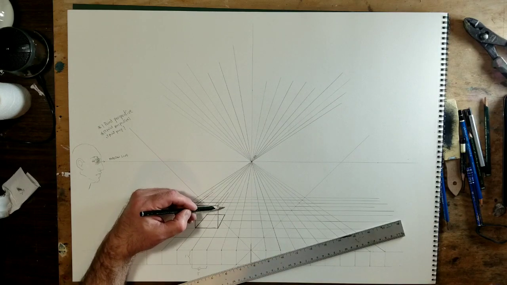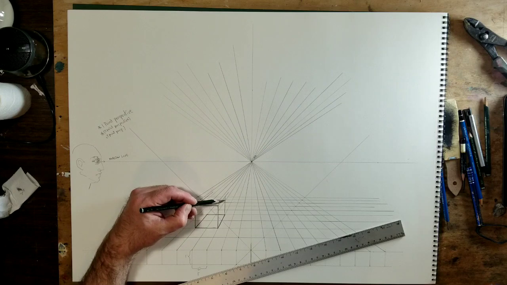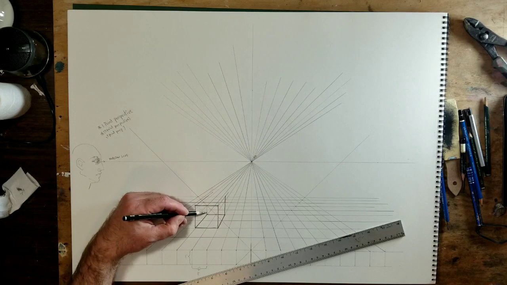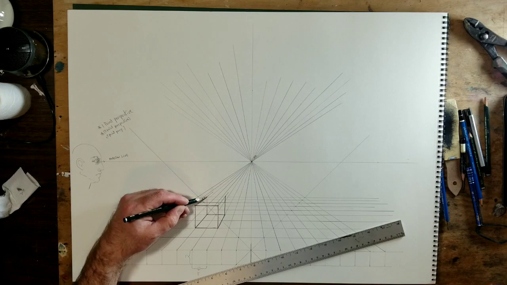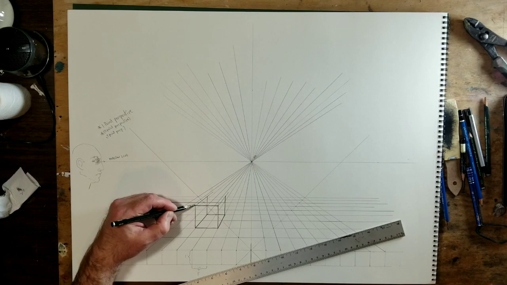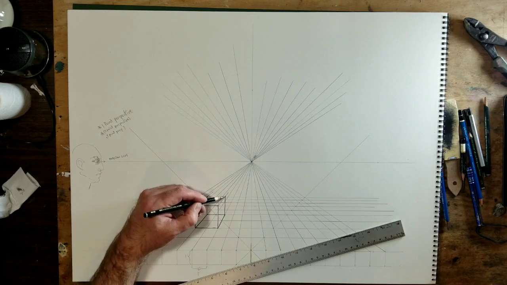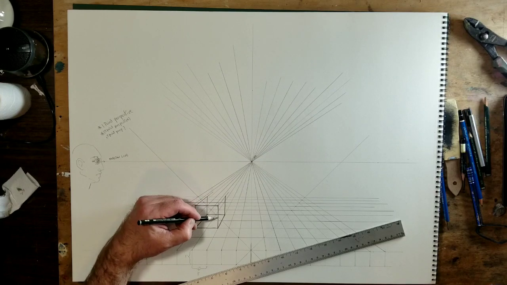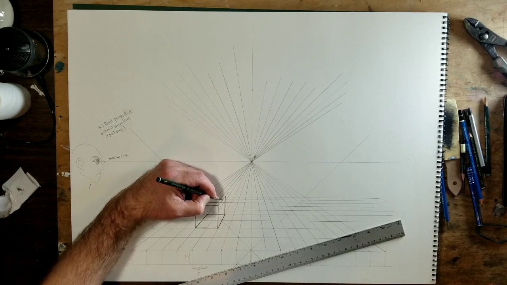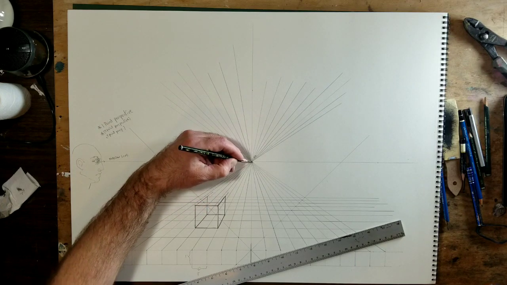This is going to be another vertical. Somewhere in there it'll intersect at that point. This is going to be another vertical. This should be parallel with this. This should be parallel with this. Now again, this is a diagonal moving off towards the vanishing point.